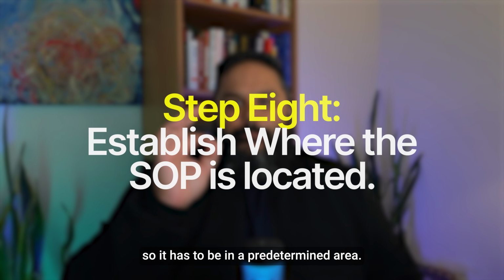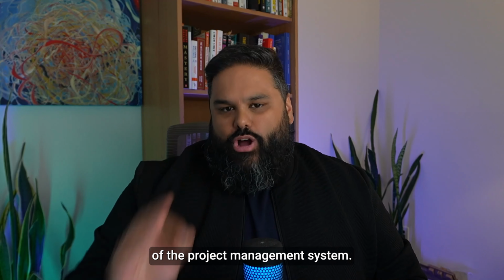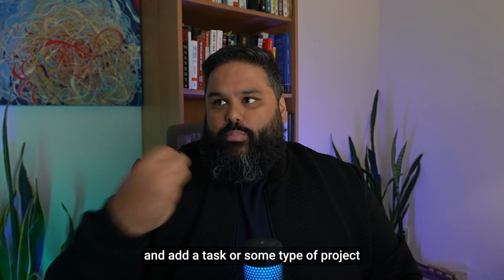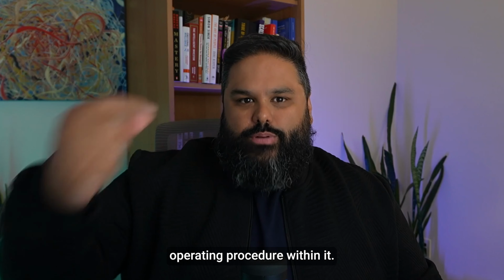We need to figure out where to put the SOP. So it has to be in a predetermined area. The best predetermined area is inside of the project management system. So when people go in and add a task or some type of project, at the very top, there should be a link to the standard operating procedure within it.